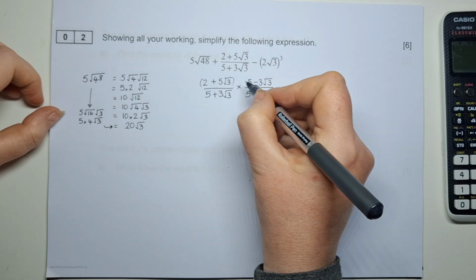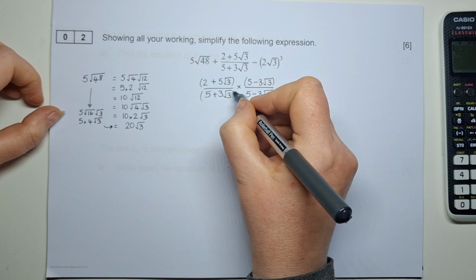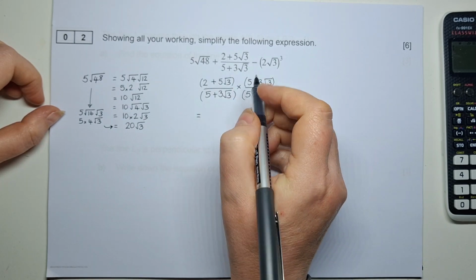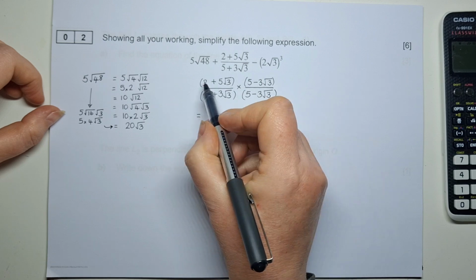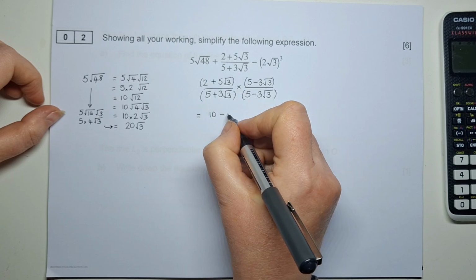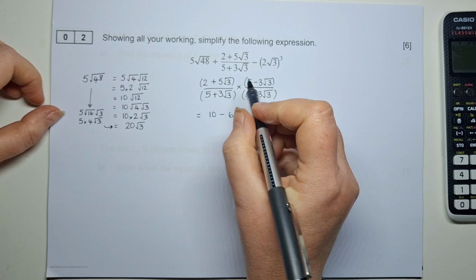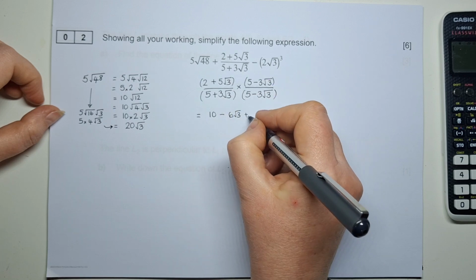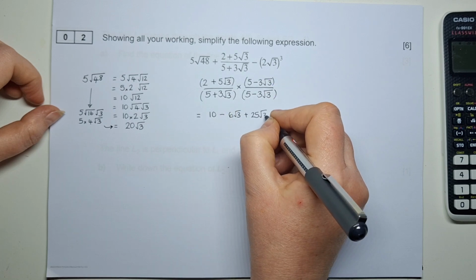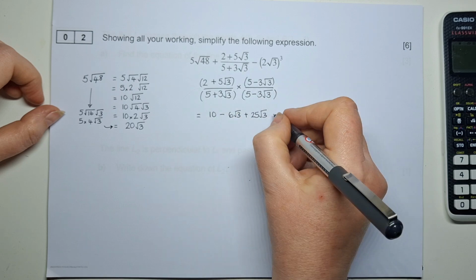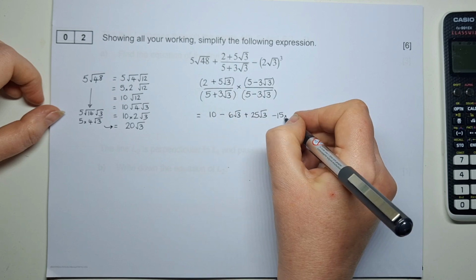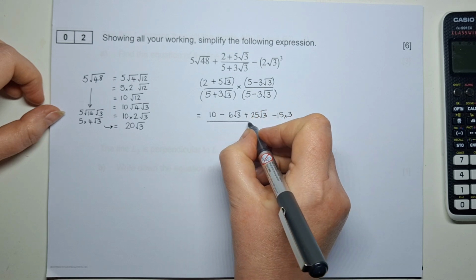So then we've got to treat this as just timesing out two brackets. So nice and carefully we're going to multiply out. 2 times 5 is 10. 2 times minus 3 root 3 is minus 6 root 3. 5 times 5 root 3 is 25 root 3. And then a plus 5 times a minus 3 is a minus 15 times a whole 3. Okay, we'll tidy that up in a second.